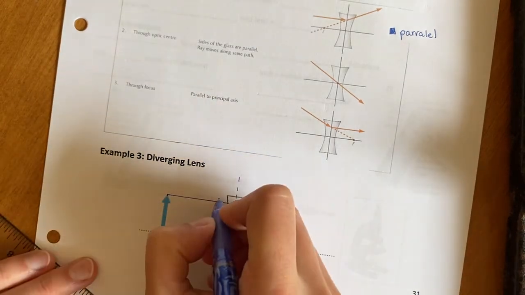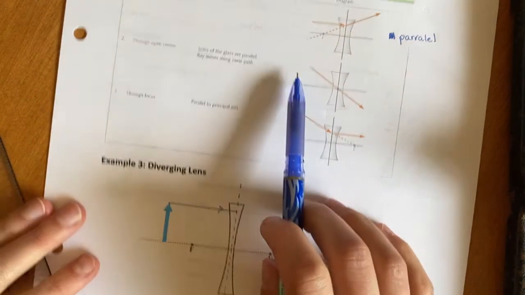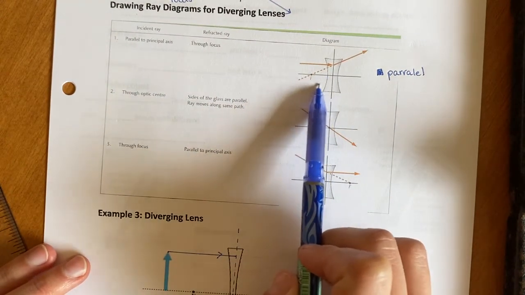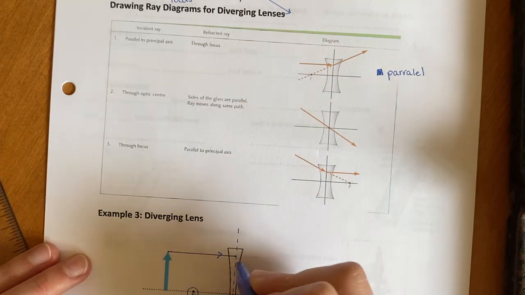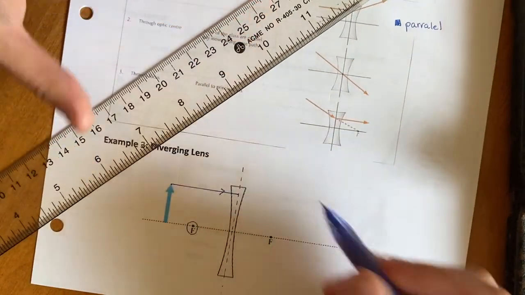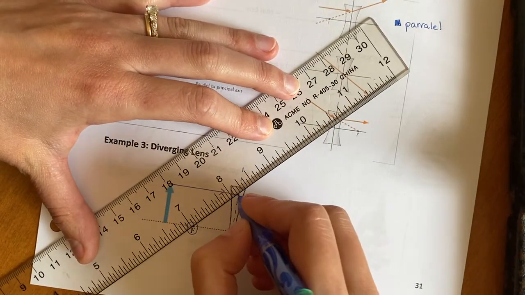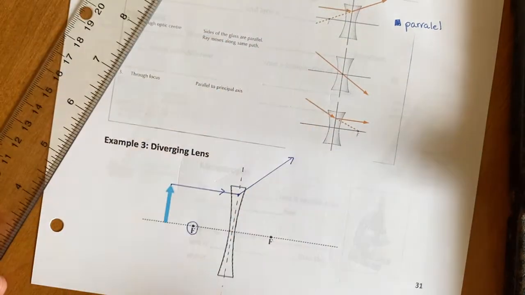So it's going to go in parallel to the principal axis. And it's still really following the same rules. It just looks a bit different because the principal focus is on the front side. So it's going to go out of the lens as if through that principal focus. So lining it up with your principal focus, the front side one, and going out.